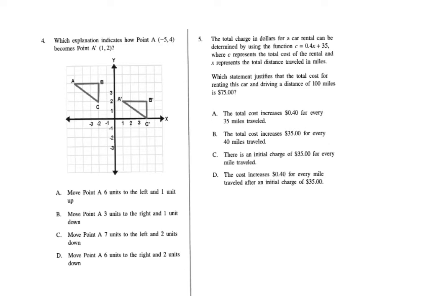All right, so we got this question number 4. Which explanation indicates how point A (-5, 4) becomes point A prime (1, 2)? Well, we can see clearly here that from A to get to A prime, we're going to move right by 6 units: 1, 2, 3, 4, 5, 6. Then we go down 1, 2. That's going to be A prime.